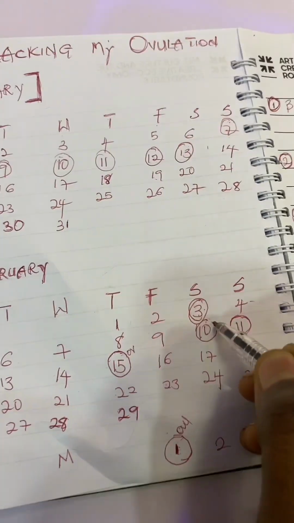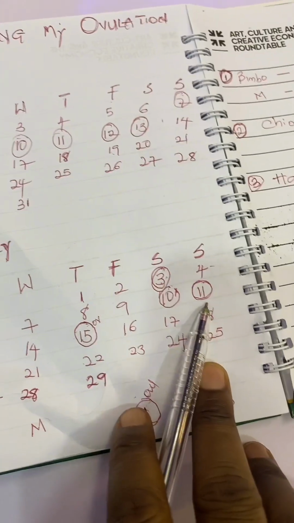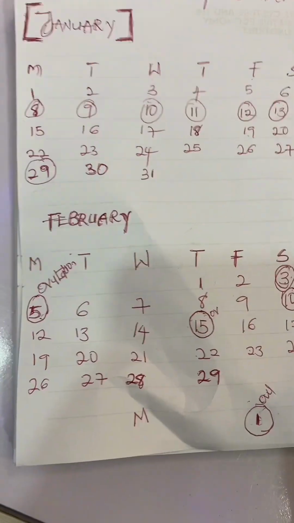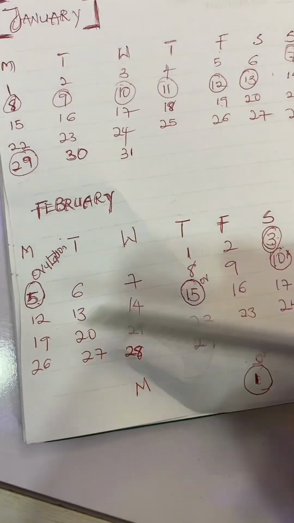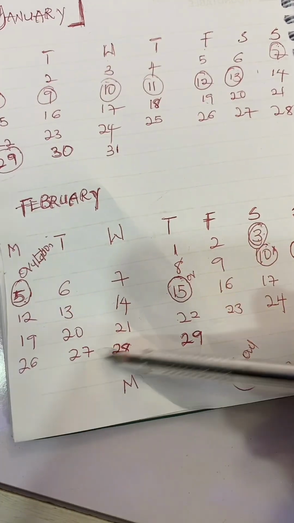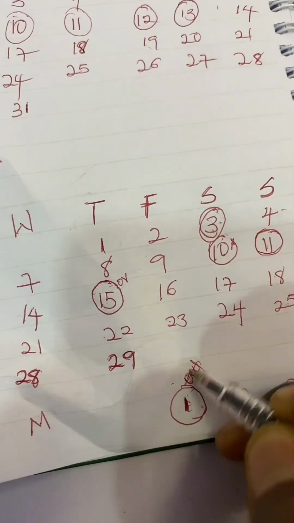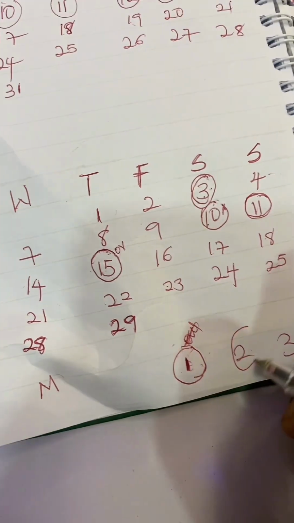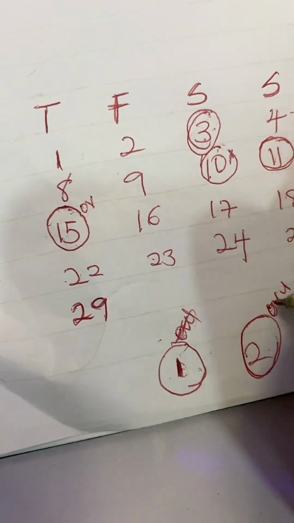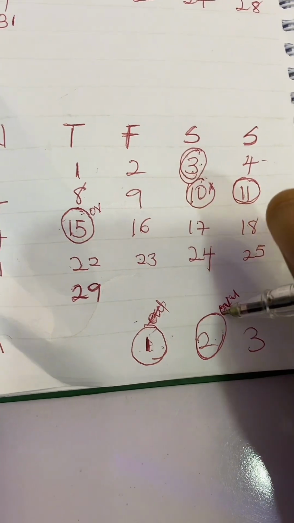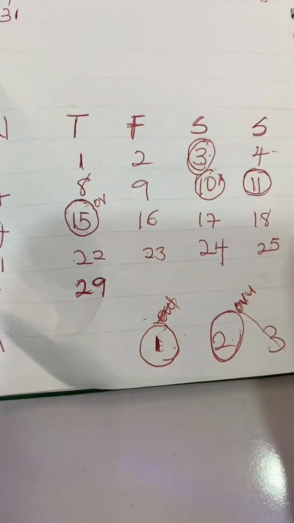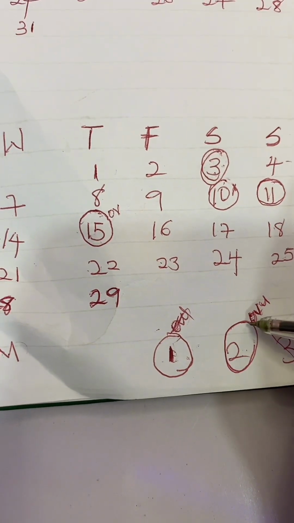So let's calculate when Auntie Hawa would get pregnant. So we're going to start counting from the 11th. We're going to count 21 days from her period day. So 11, 12. That's 1, 2, 3, 4, 5, 6, 7, 8, 9, 10, 11, 12, 13, 14, 15, 16, 17, 18, 19, 20, 21. So the 2nd is Auntie Hawa's ovulation. This is the day her ovaries release an egg and she can get pregnant. In fact, the chances of getting pregnant on this day is very high.